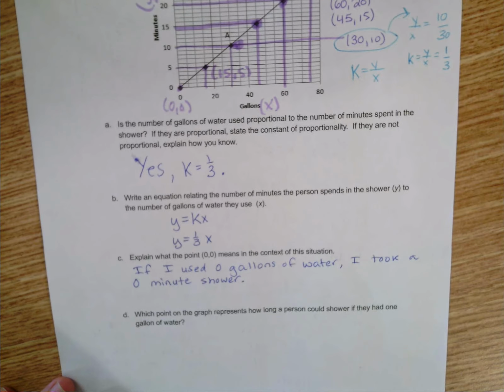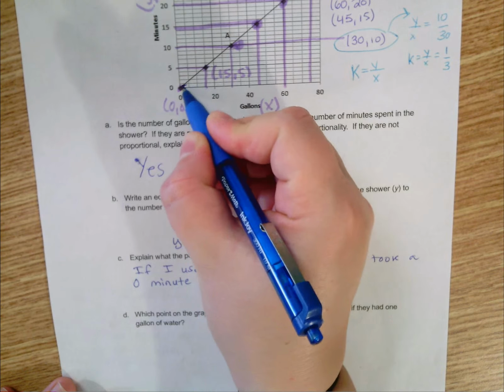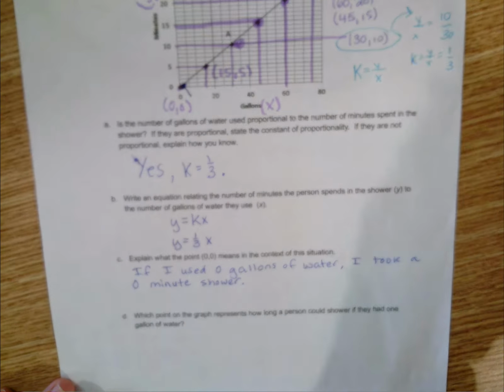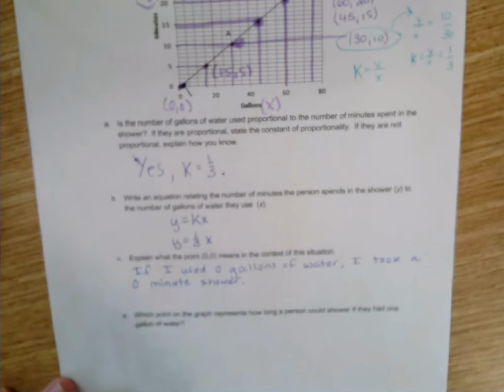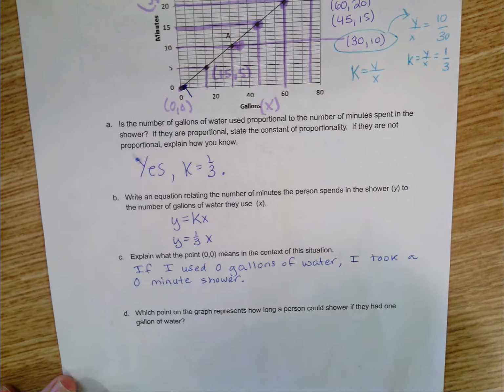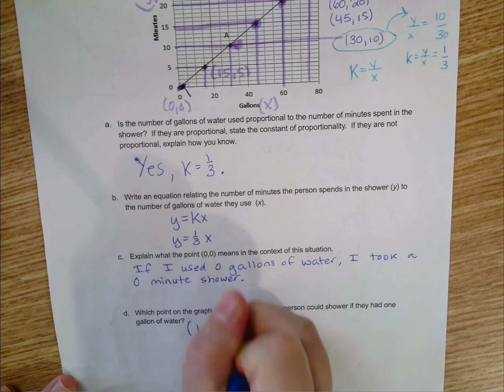Part D says, which point on the graph represents how long a person could shower if they had 1 gallon of water? So if we were at 1 gallon, well, it's hard to see that point on the graph because it's not marked as its own individual point, but that's okay. It's still there because that line is just a connection of points. So that line, if x is 1, y has to be the constant of proportionality. That's one of our rules for proportional relationships. So I'll say that that has to be 1, 1/3.